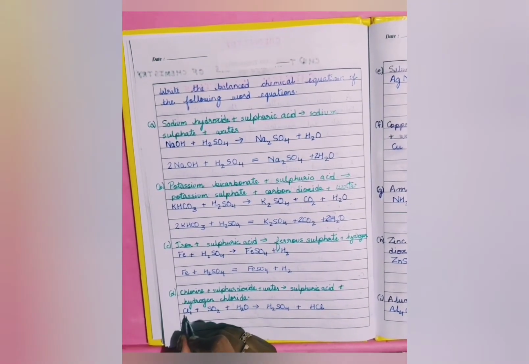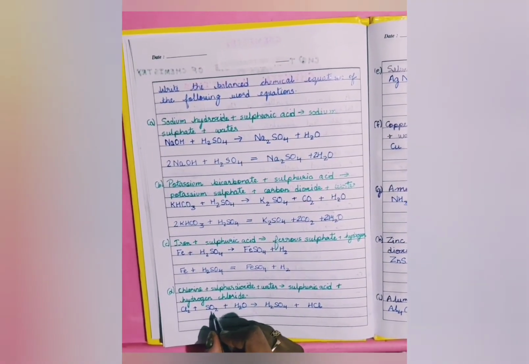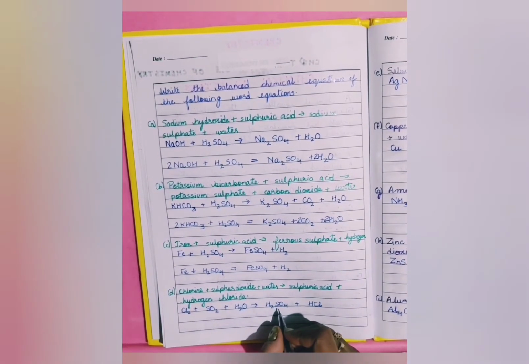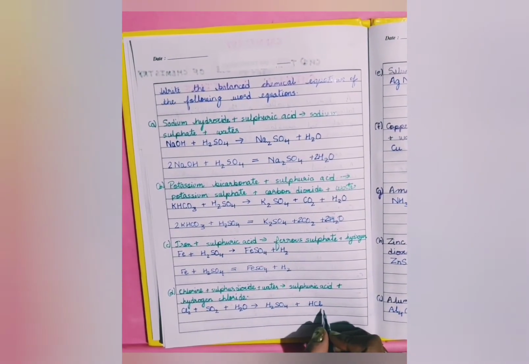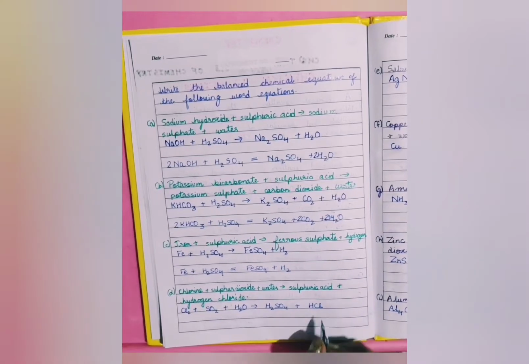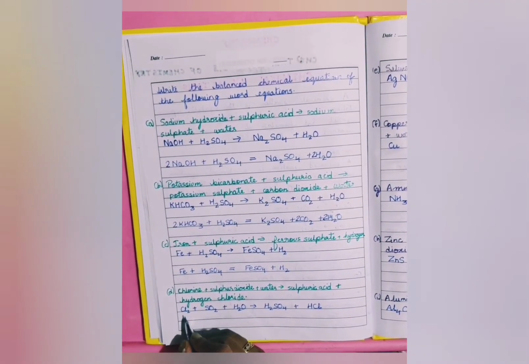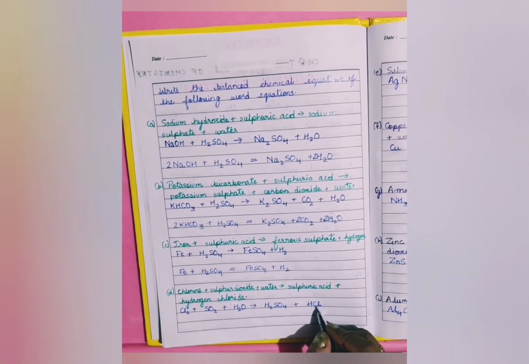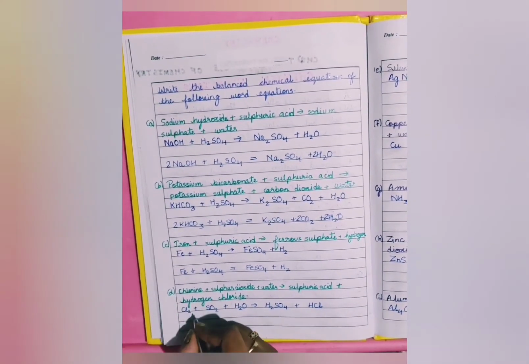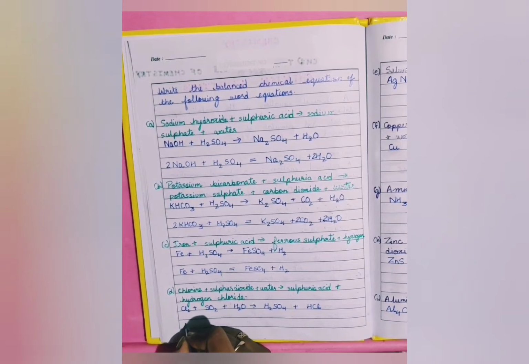Next is chlorine plus sulfur dioxide plus water gives H2SO4 plus HCl. So, as we can see, here the number of chlorine atoms is 2, and on the right hand side it is 1. Okay, so we'll start with balancing of chlorine.